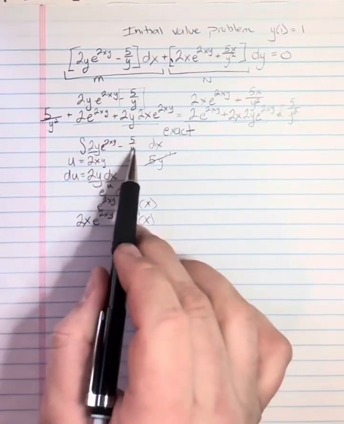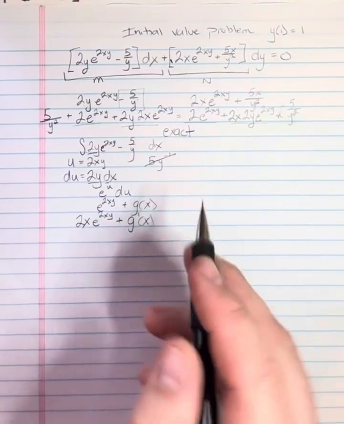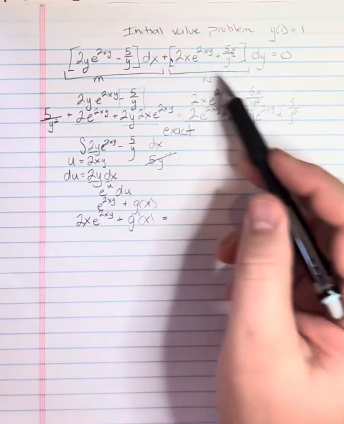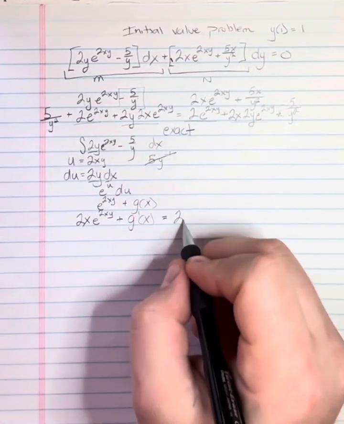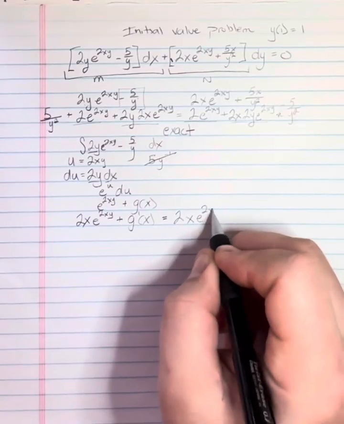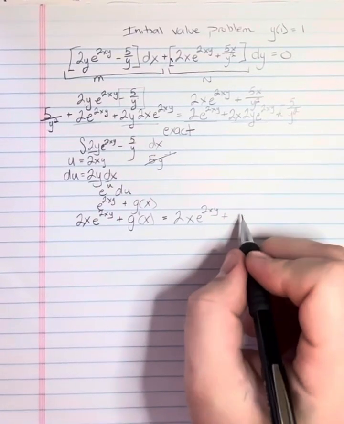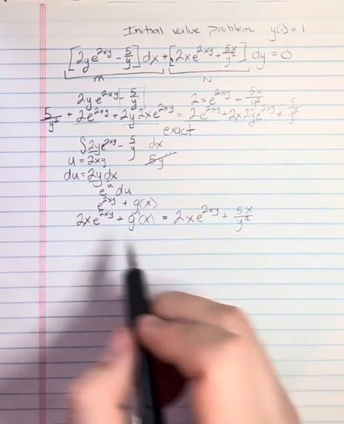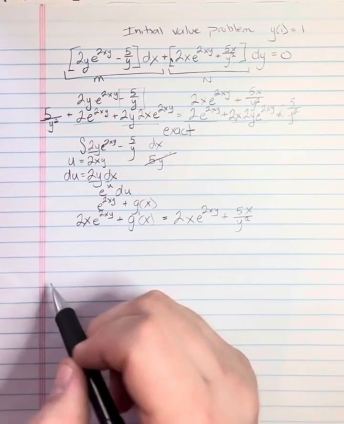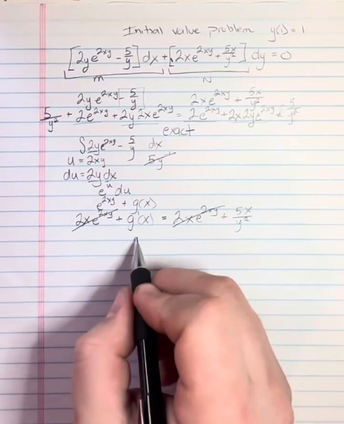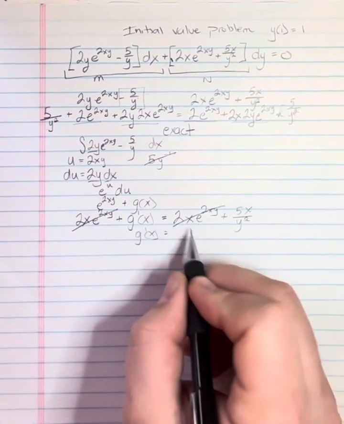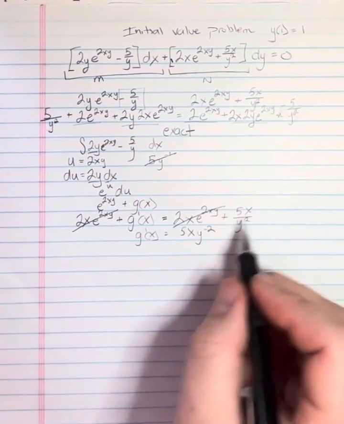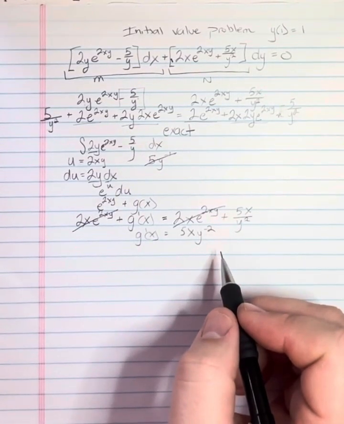Okay, now I've integrated with respect to x, I differentiated with respect to y, and I'm going to set that equal, since they were exact, remember, to this whole quantity. So 2x e to the 2xy plus 5x over y squared. So those are equal. Now, if you notice, this and this are the same, and if I have the same thing on both sides of the equation, I can just cross them out. So now I have g prime of x equals 5x y to the -2. I'm just rewriting that a little bit differently.